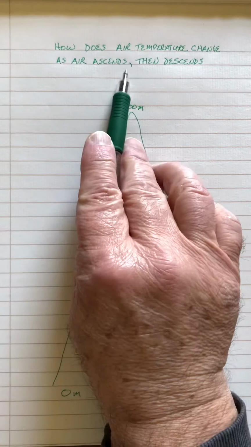Now remember, what happens at the lifting condensation level is relative humidity reaches 100%. So I'm inferring that down here at the surface, the relative humidity is not 100%. The air is unsaturated at the base of the cloud, and therefore this air is going to cool as it rises at the dry adiabatic lapse rate.